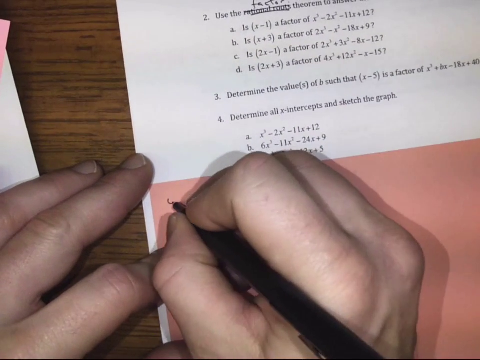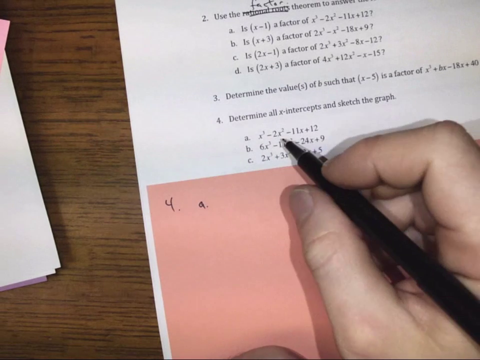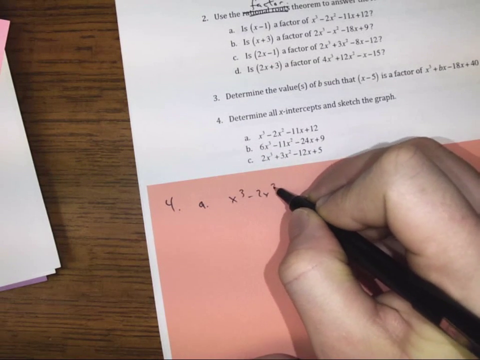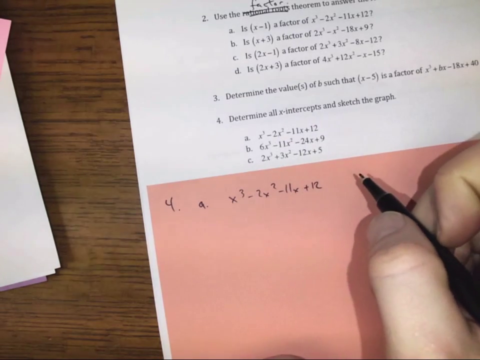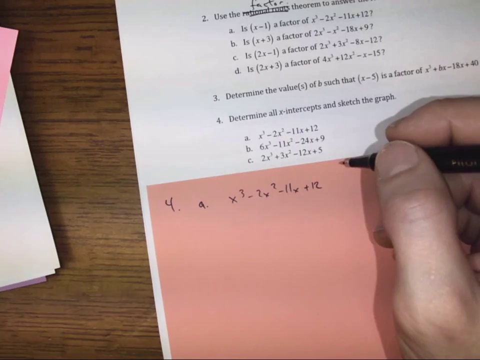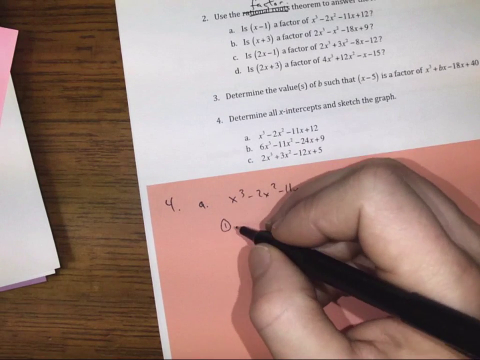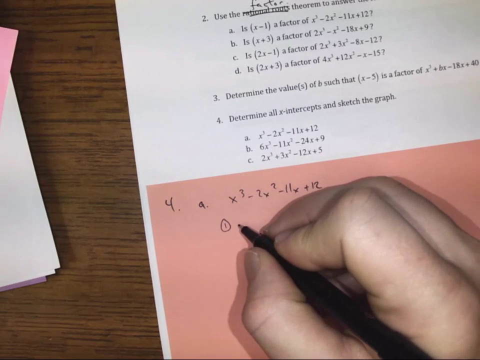Question 4. This is where it all comes together. 4a. We've got a polynomial, x cubed minus 2x squared minus 11x plus 12. We're going to list all x-intercepts and then sketch it. Step 1 is I'm going to use my rational zeros theorem to list all possible roots.